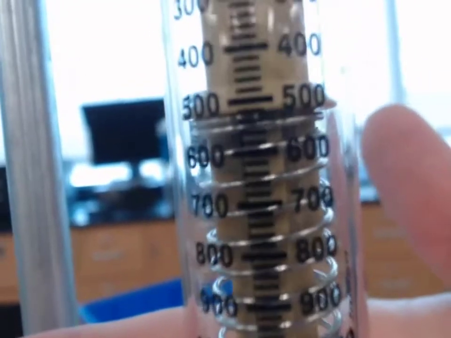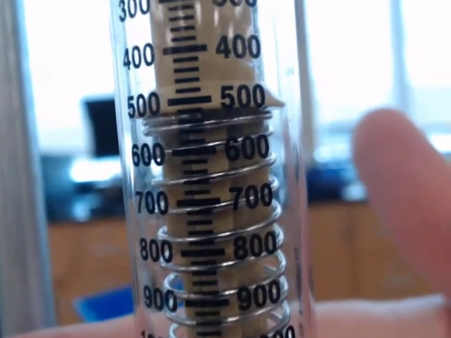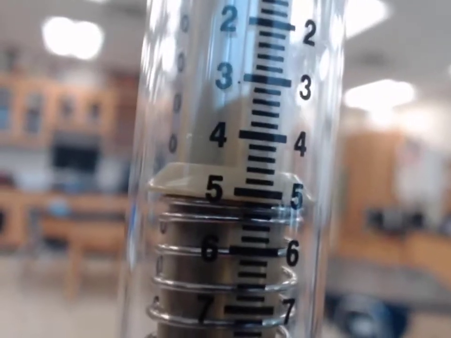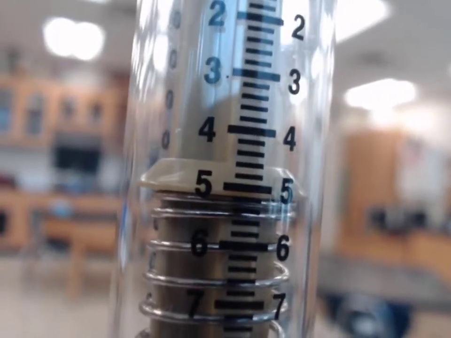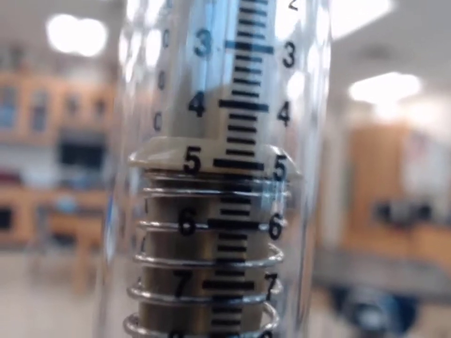Looks like it's one tick mark below the 500, the bottom of the brown thing, just before the spring coil starts. And then we look at our weight, which is in newtons on the other side. Again, that looks like a little bit more than 5 newtons. Looks like it's down to the first tick mark after the 5.